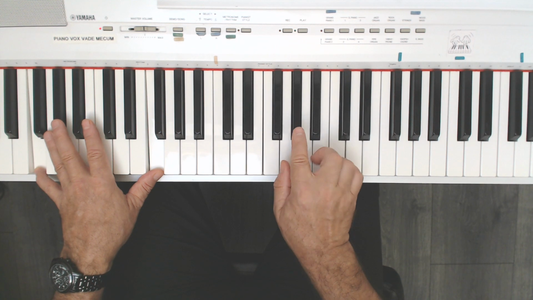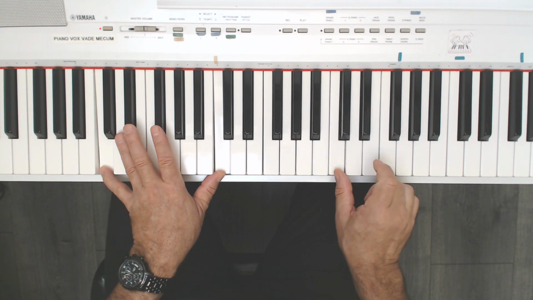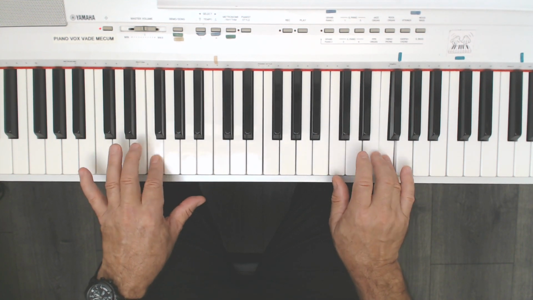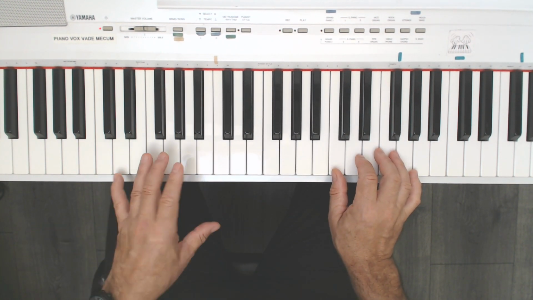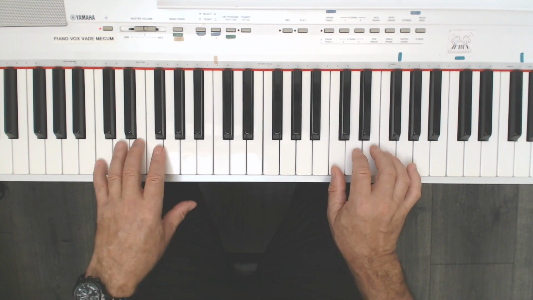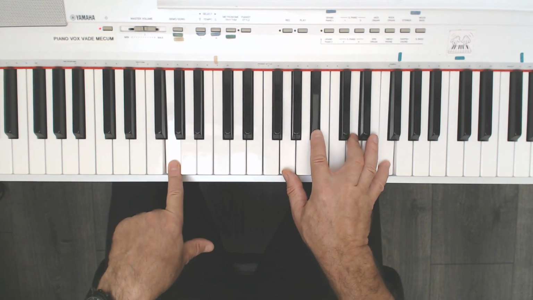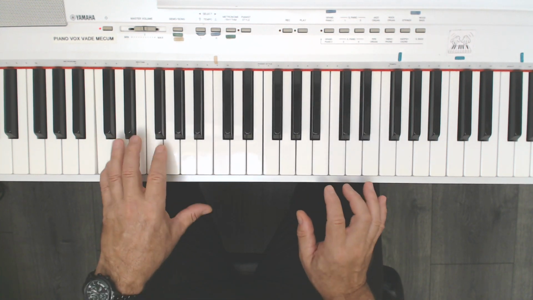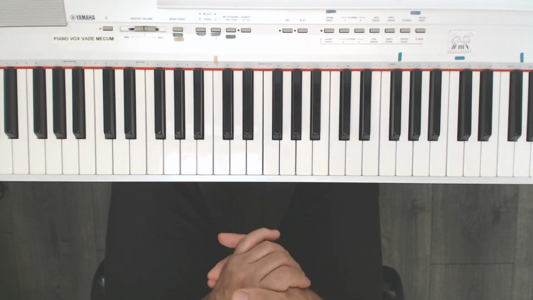Just the triad, root, third, fifth, C, E, G, and then before I begin, and on the G, G minor 7. So you can play with both hands that before I begin, just only C, D, E, F, before I begin, and then you're landing on the G minor 7, or just with one hand, or with your left hand. It's up to you, you decide, okay?